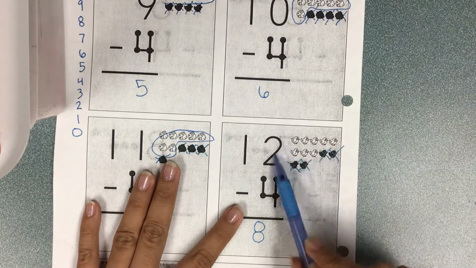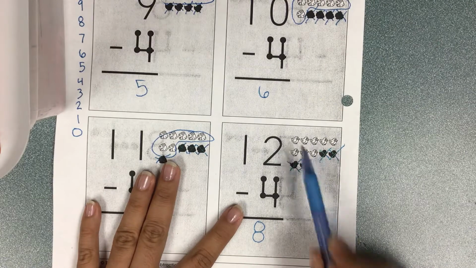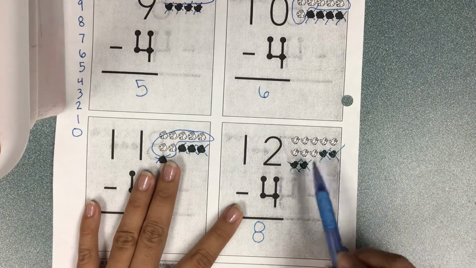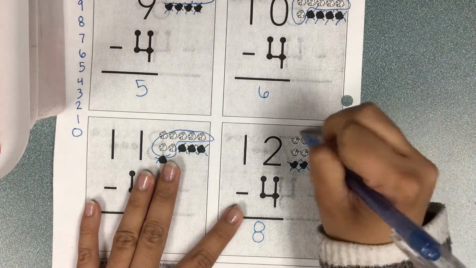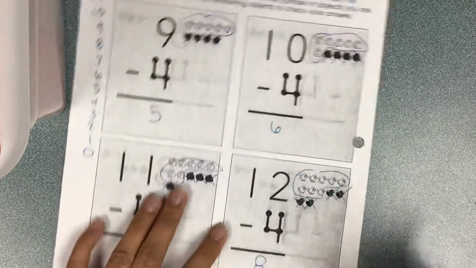Now we're going to count how many ducks we have left. 1, 2, 3, 4, 5, 6, 7, 8. We have 8 ducks left, and that's the number we got. So we did really, really good.